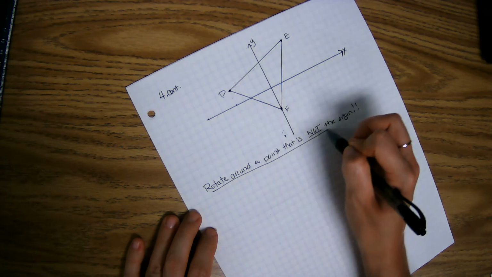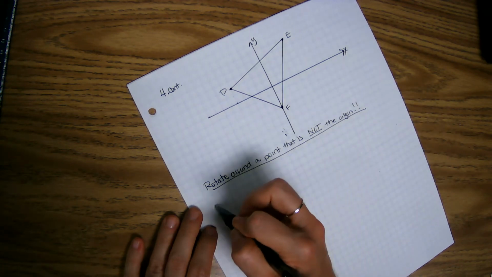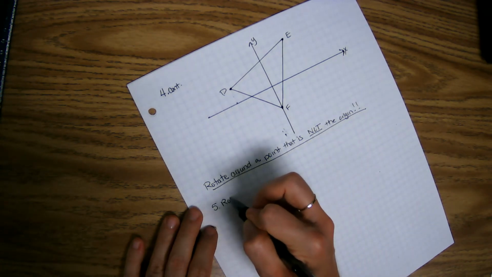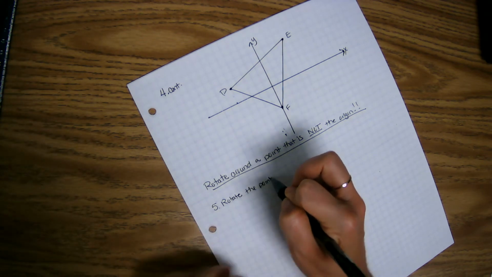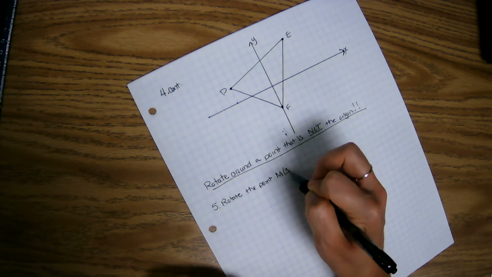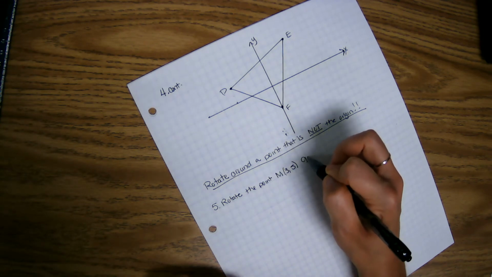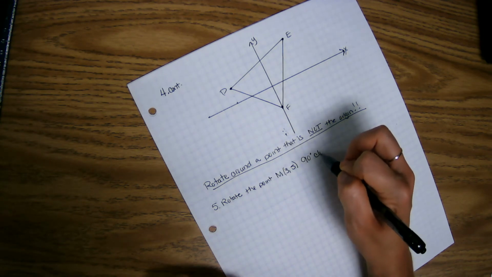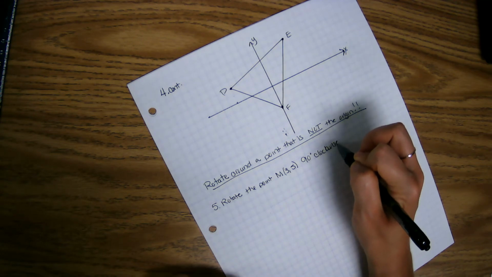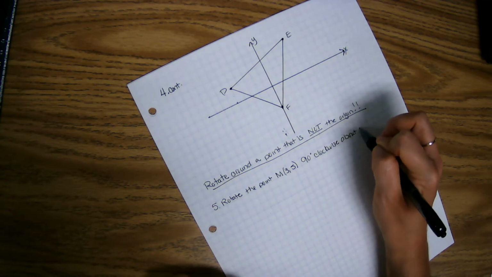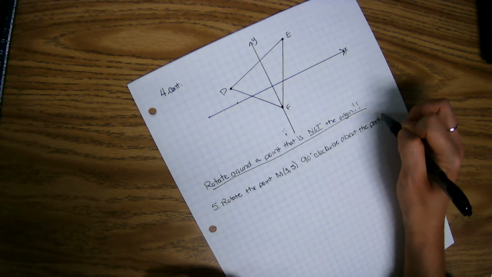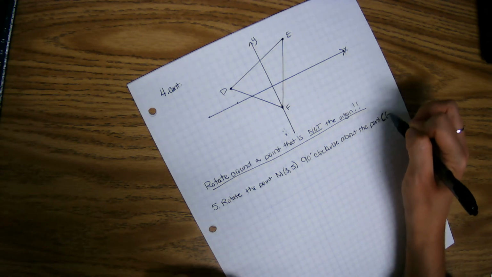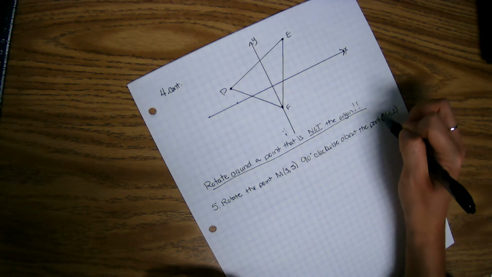So number 5. Rotate the point M, 3, 5, 90 degrees clockwise about the point C, which is -1, 2.